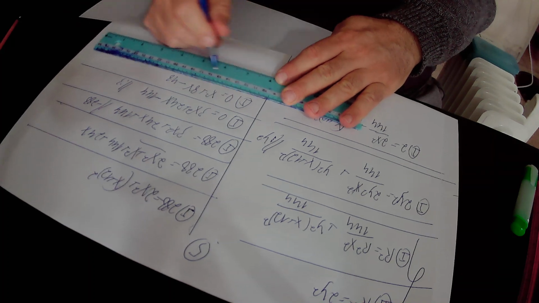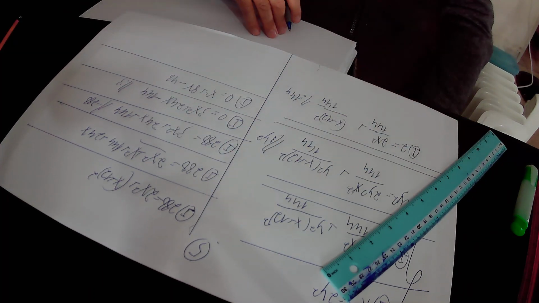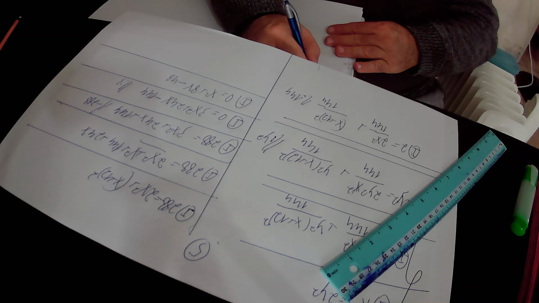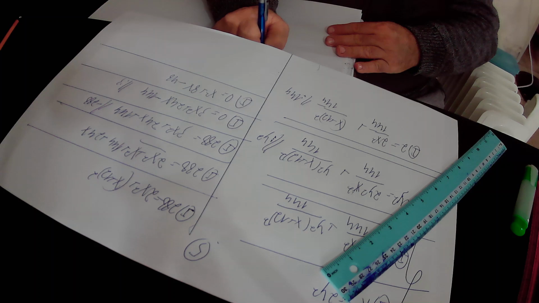So here, according to equation 1, 0 equals x squared plus 8x minus 48. So write it down here. According to equation 1, x squared plus 8x minus 48 equals 0.